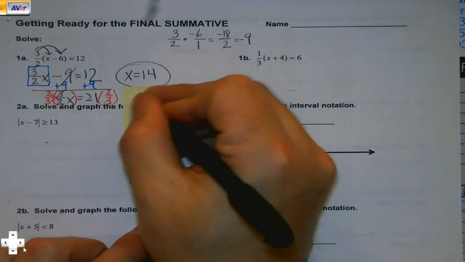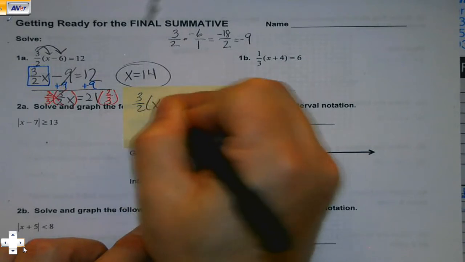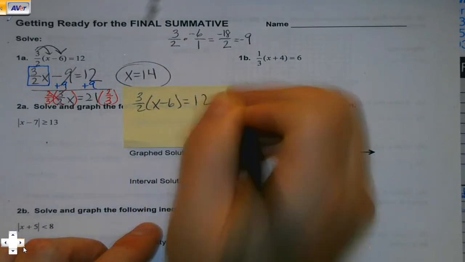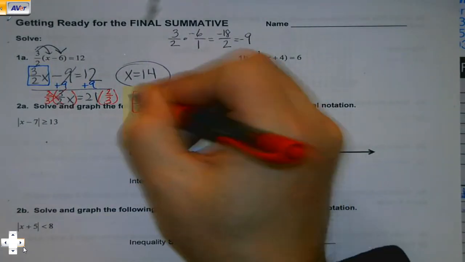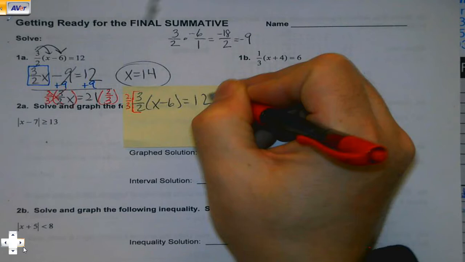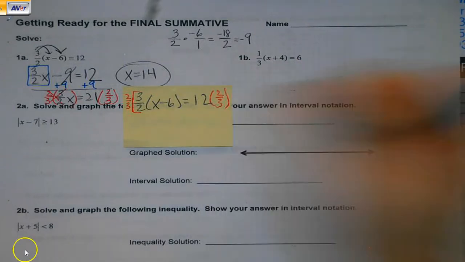Some people will see this, and they'll go, okay, I just don't want to deal with the fraction, period. So could I multiply by the reciprocal right away?